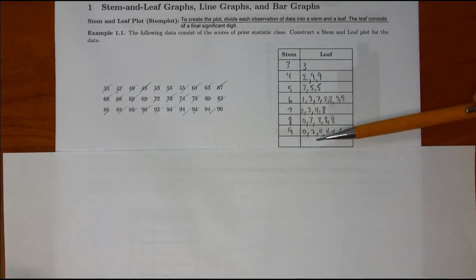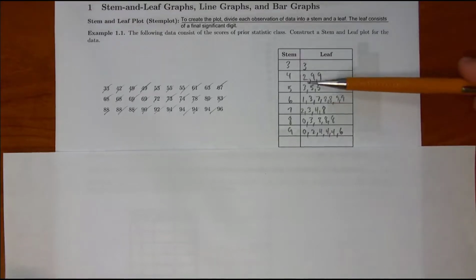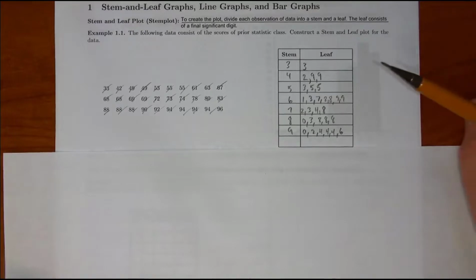So I guess this would technically be a ranked stem and leaf plot. However, a stem and leaf plot in general does not have to be ranked. By ranked, we just mean that the leaves are listed from least to greatest.